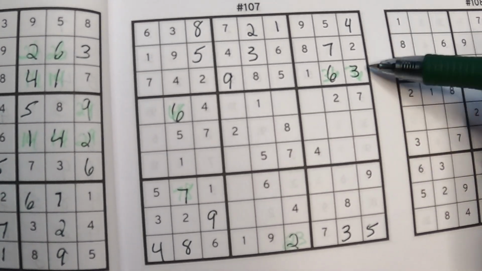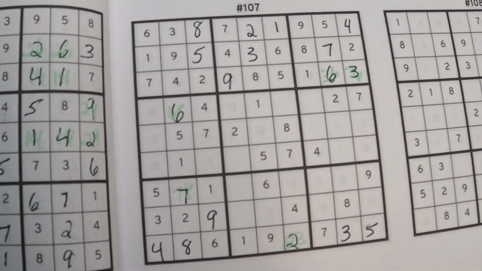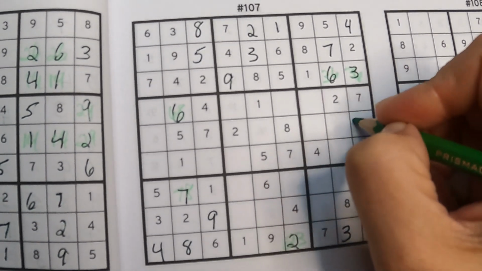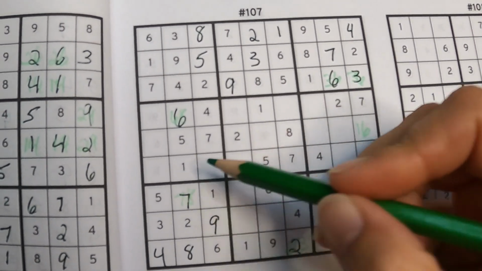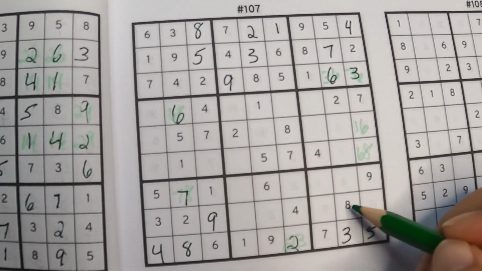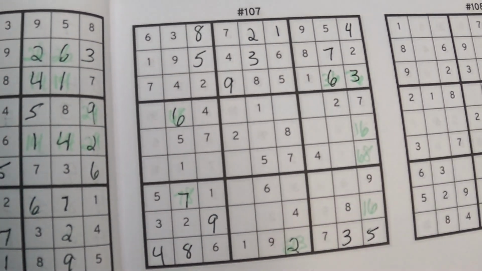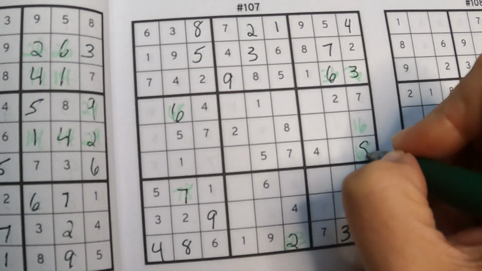If we look at this column, we're missing 1, 6, and 8. We've got an 8 here, so 1, 6, a 1 here, so 6, 8, and an 8 here, so 1, 6. So that means the only place our 8 can be is here.